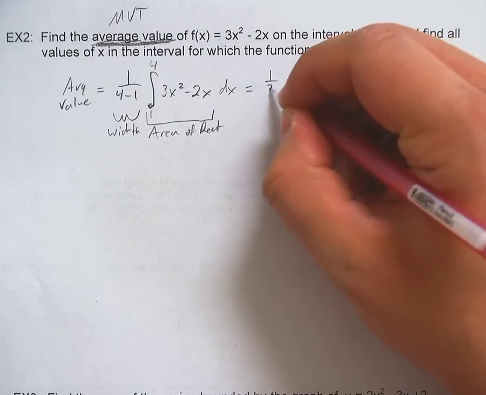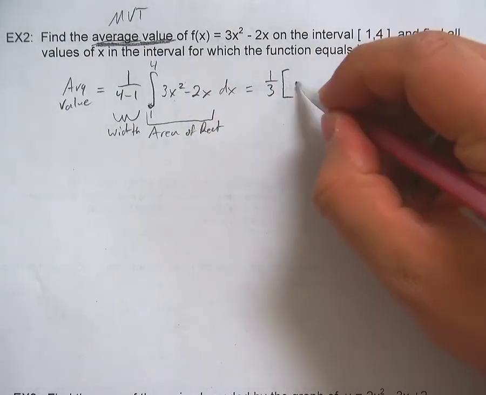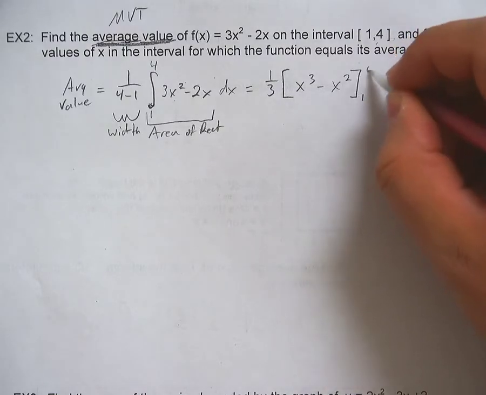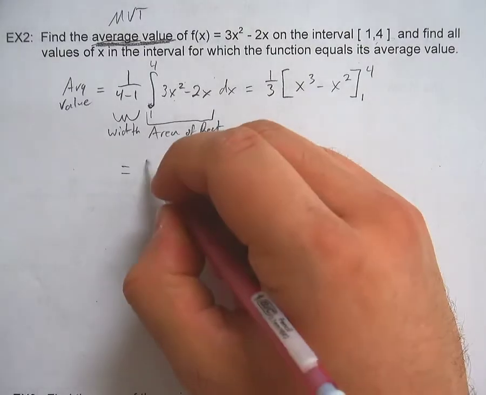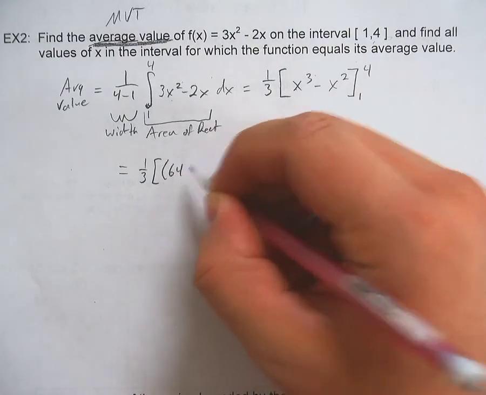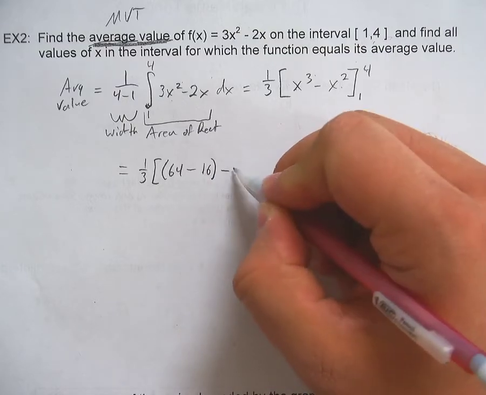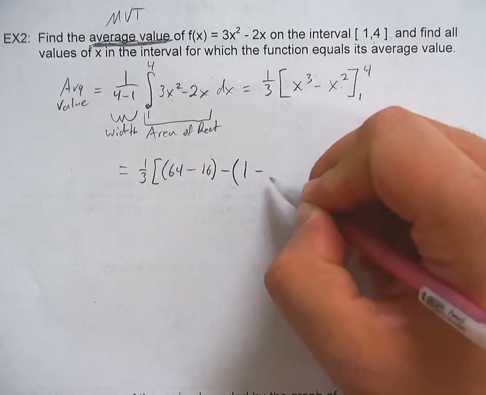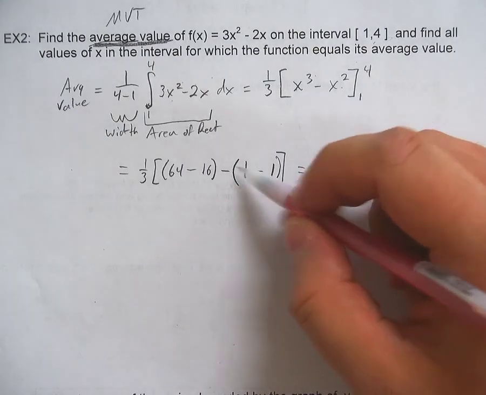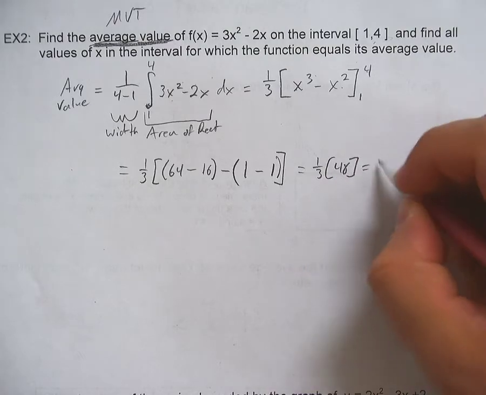So 4 minus 1 is 3, so 1/3. And then we've got the integral from 1 to 4, so let's go ahead and integrate this thing. It'll be 3x cubed over 3, which is x cubed, minus 2x squared over 2, which is x squared, evaluated from 1 to 4, times 1/3. Plug this in, you get 4 cubed is 64, minus 4 squared is 16. So that's f of b minus f of a. 1 cubed minus 1, which is 0, so this will go away. 64 minus 16 is 48. 1/3 times 48 is 16. All right.